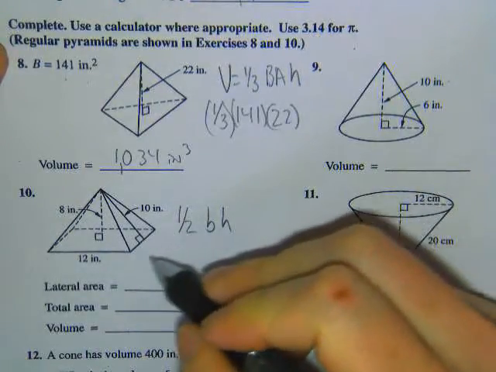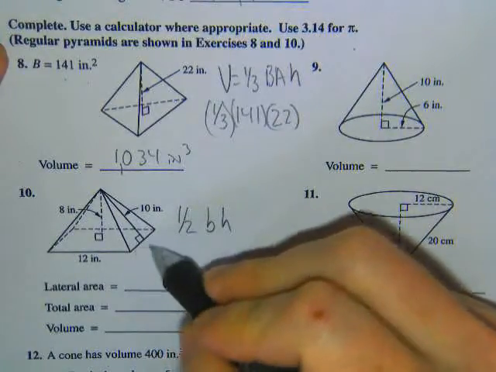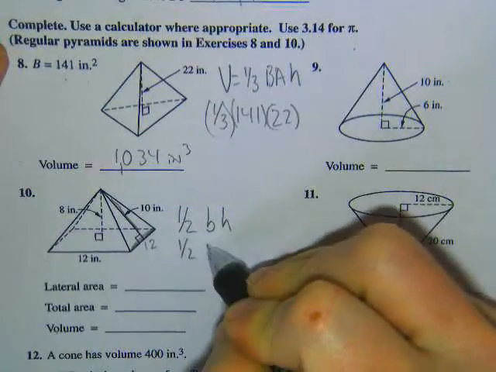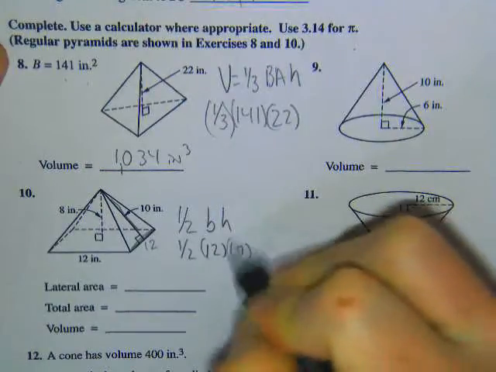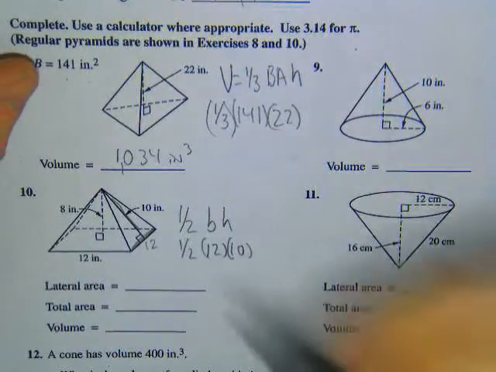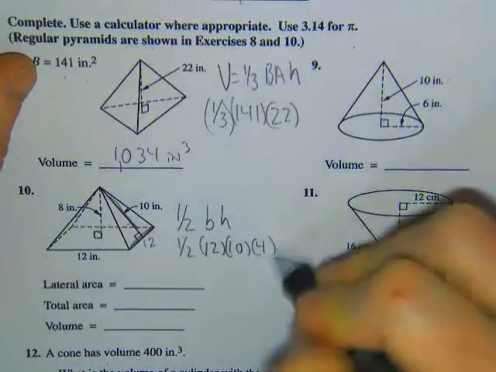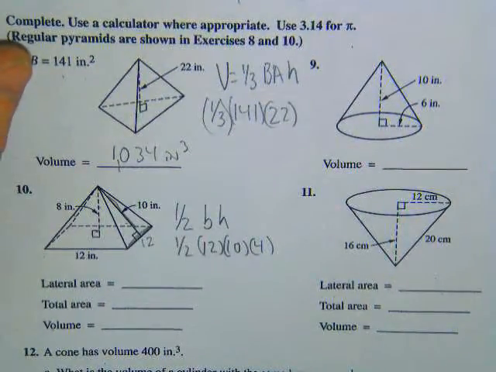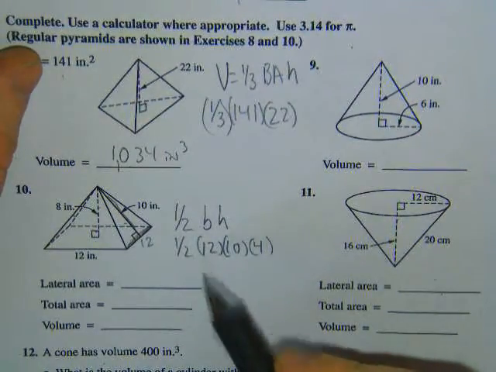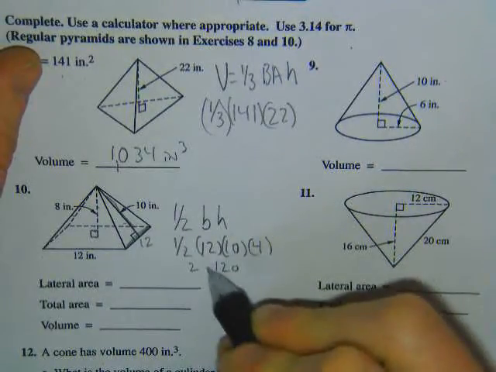The base, we can look at any side that we want, but I'm going to put the 12 here because the 12 is going to match up with the 10. So 1/2, the base is 12, the height is 10. So that would be the area of one of the triangles, and then how many triangles are there on this pyramid? There's 1, 2, 3, and 4. There's 4 of them. So we just multiply. 12 times 10 times 4 times 1/2. You could do it by hand. 1/2 times 4 is 2 times 120, 240.